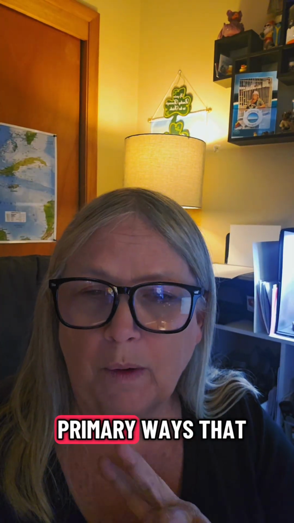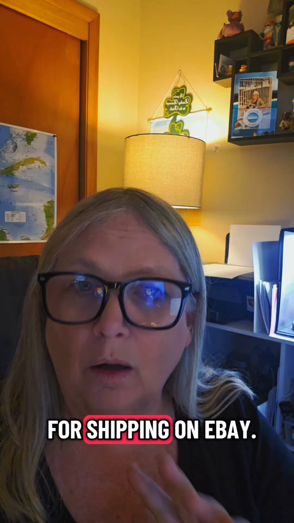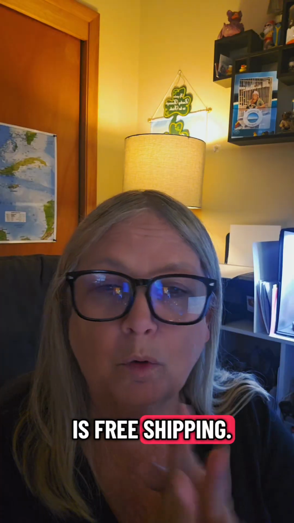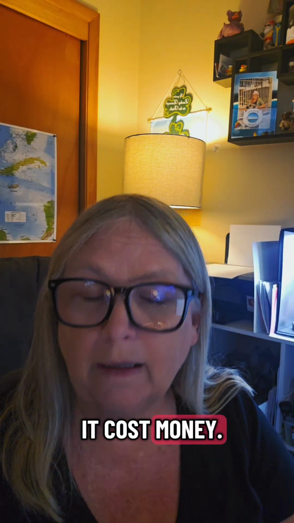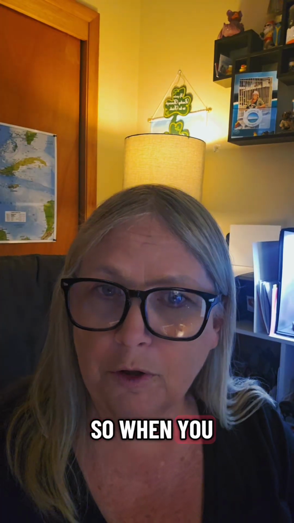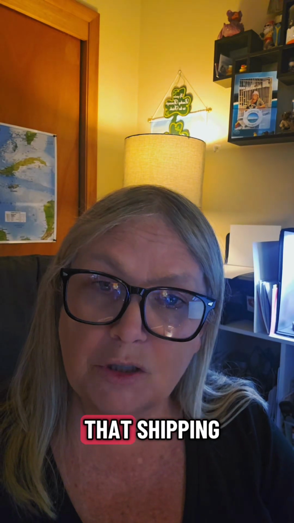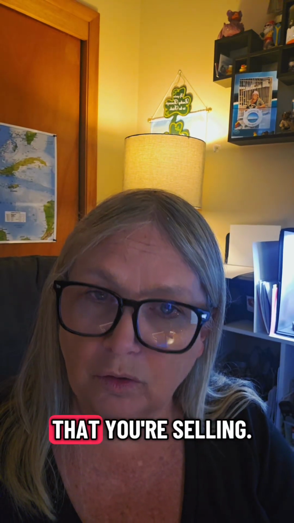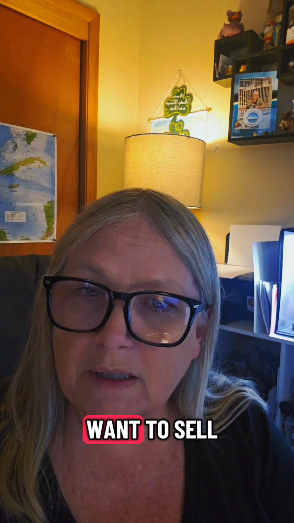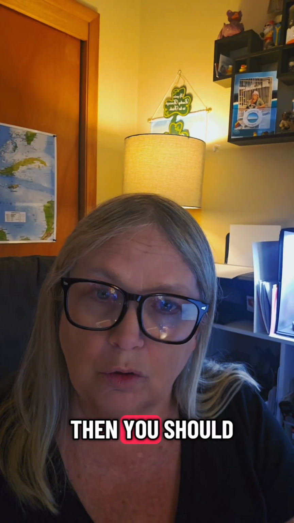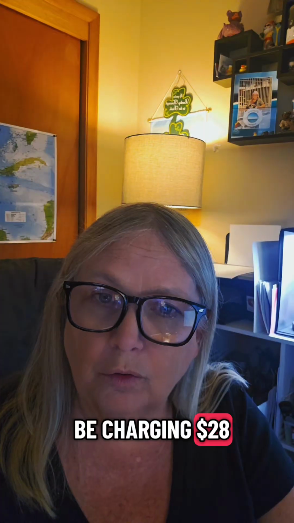So there's two primary ways that you can charge for shipping on eBay. The first one is free shipping. Well, shipping's not free, it costs money. So when you offer your customer free shipping, it means that you are building the cost of that shipping into the product that you're selling. So if you want to sell your product for $20 and the furthest place in the country is going to cost you $8 to ship it to, then you should be charging $28 for that product.